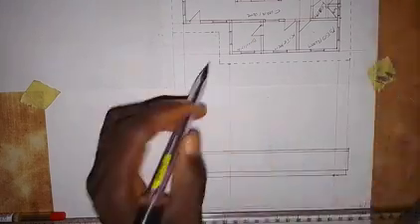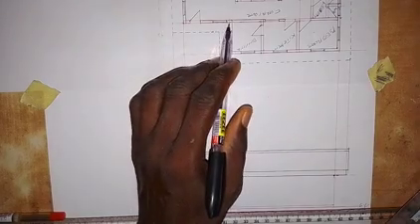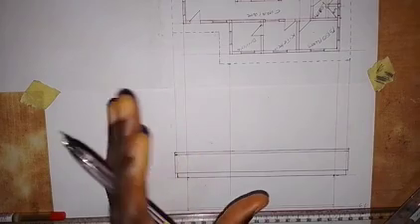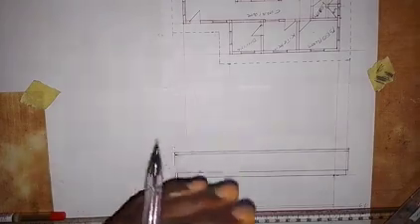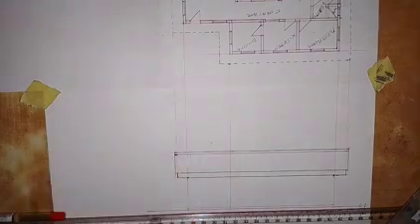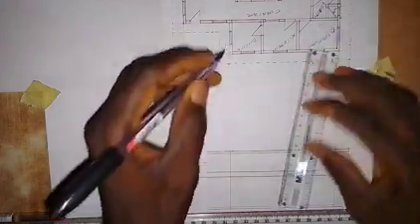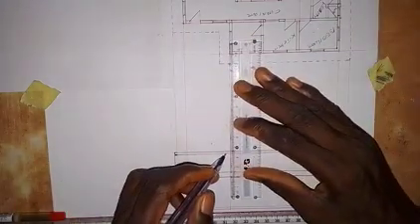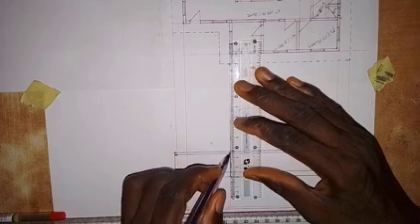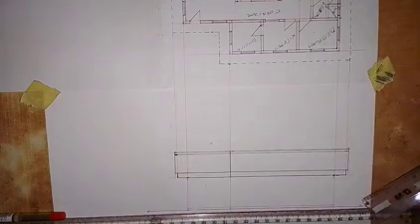Alright, so now this corner that we have here is going to affect the shape of the roof, or the look of the roof, in the rear elevation or back elevation. So we need to make this line here a thick line all the way down to this point here. Okay, so that is very, very important.